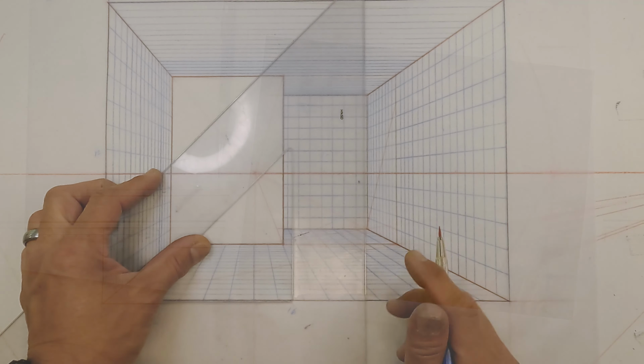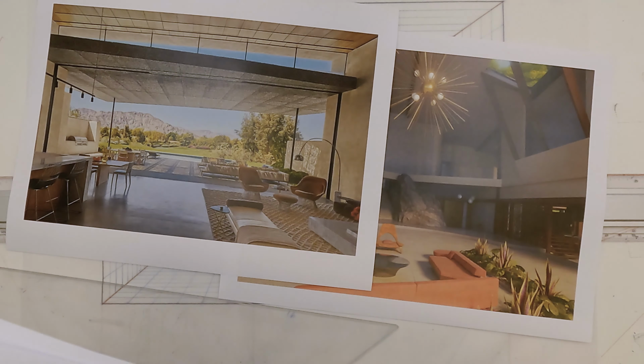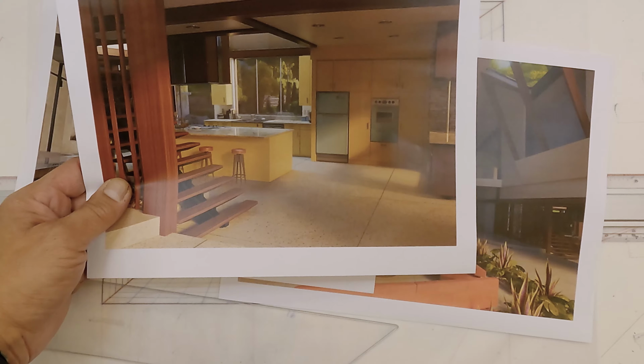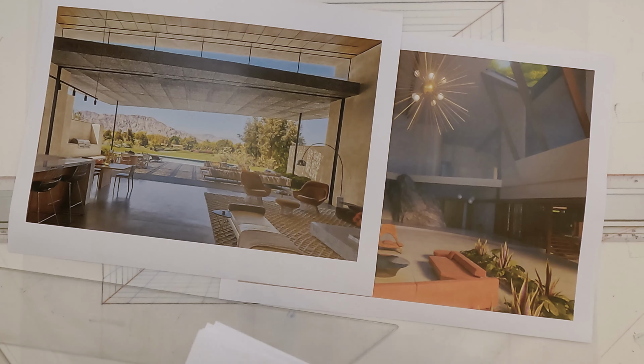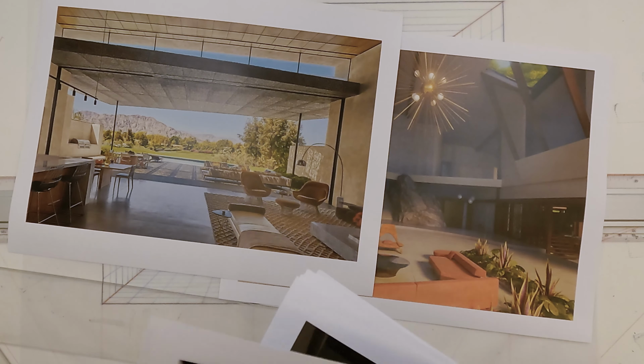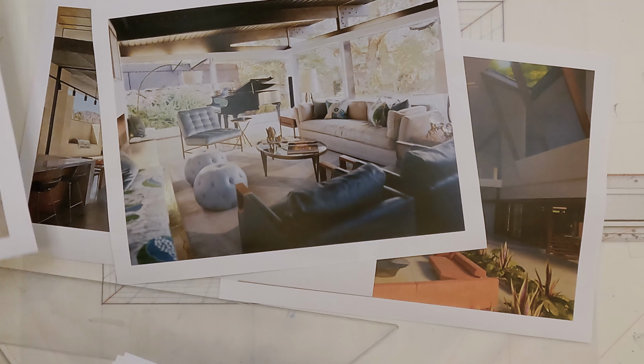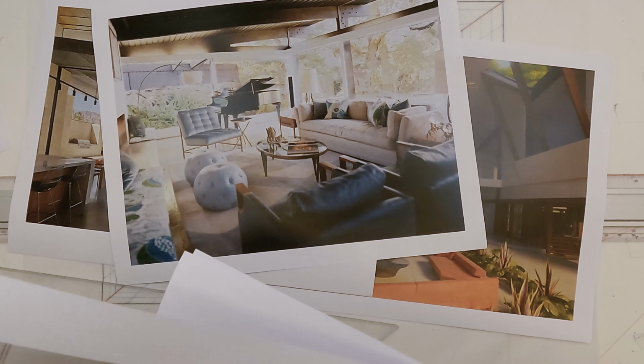I'm also not gonna go over how to do the boxes again. You guys know how to do the boxes already. Okay, so here's some photo references that I have. See, look, that's the Pars home. Looks real. Love this one. That's in Palm Springs. I think this one is in Palm Springs too. There's another one from Palm Desert.